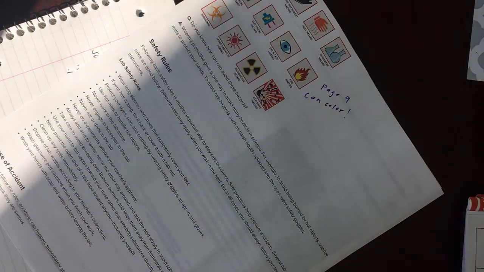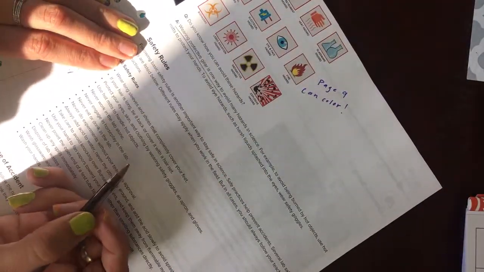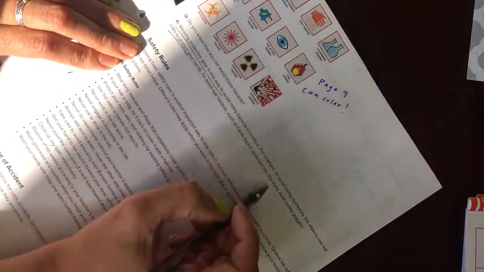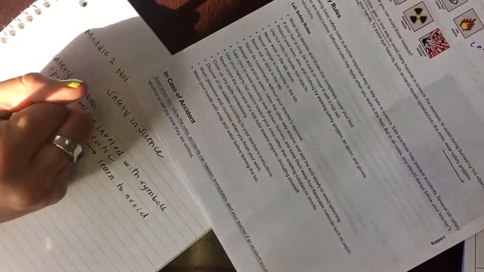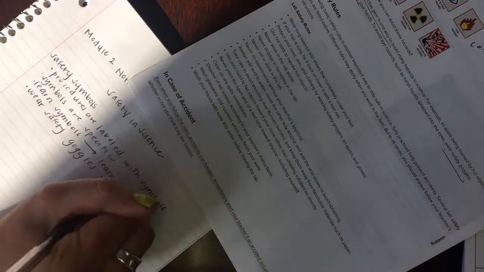Okay, do you know how to avoid these hazards? Wearing protective gear is one way to avoid many hazards. Use hot mitts to protect your hands. To avoid eye hazards, wear safety goggles. So I'm going to write wear safety goggles and gloves. I don't need to write why. I can figure that out later.